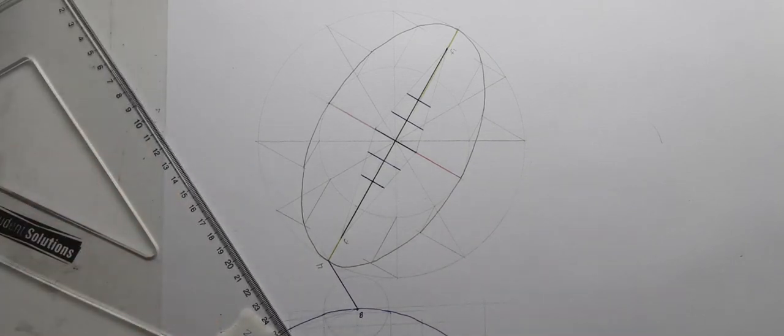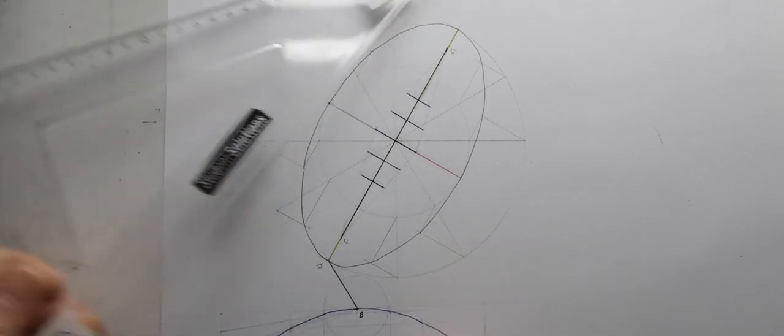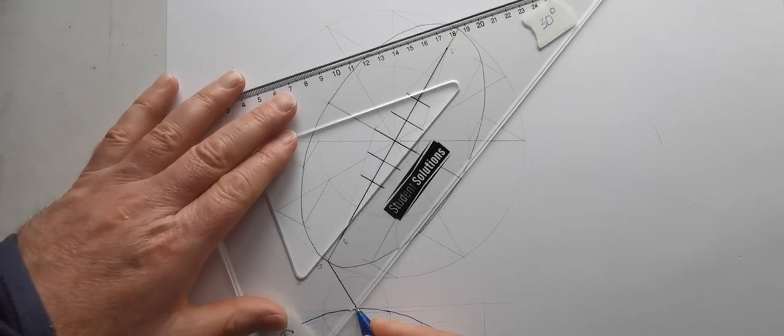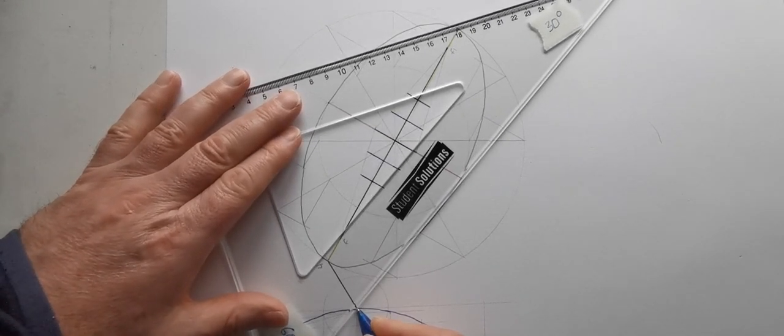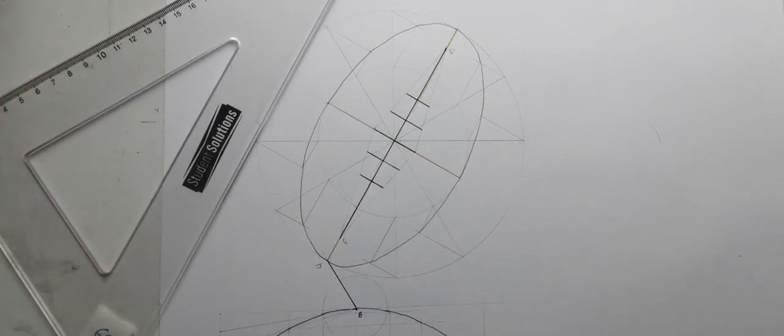But the final point here, BT, is a tangent. Okay, so now that has a construction, because we've got to find where exactly it touches it. There is a construction for that.